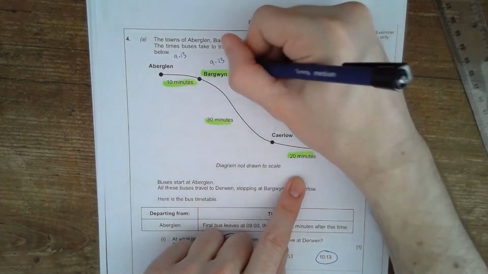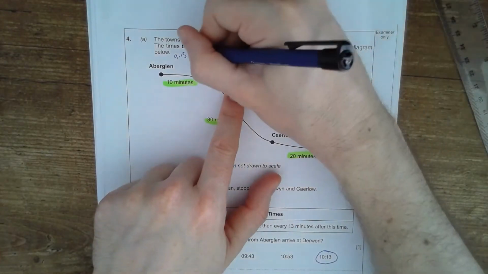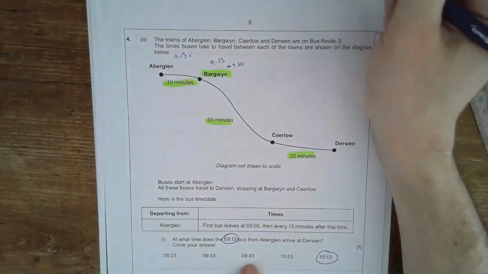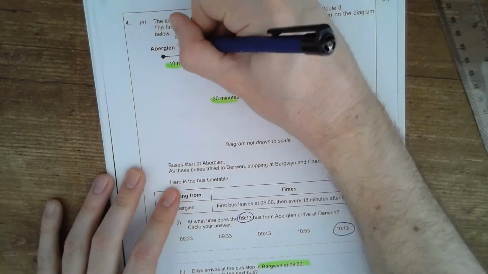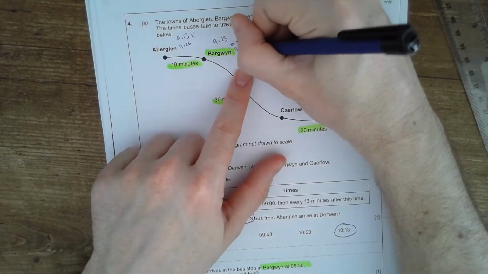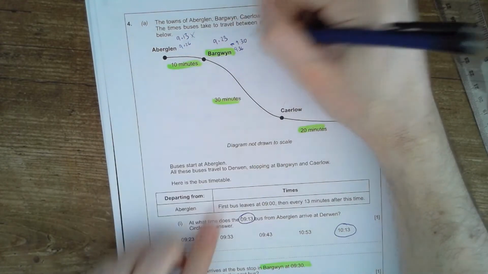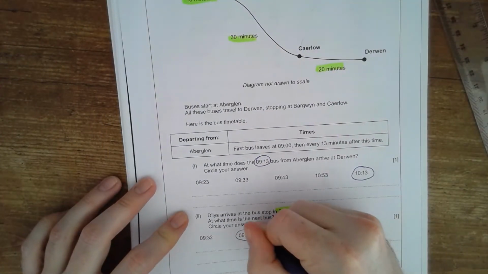And she gets there at 9:30, so she gets there after this time. So she misses that bus there, so she does not get the 9:13 bus. We know that they arrive every 13 minutes after this time, so the next one would be at 9:26. It takes 10 minutes, so 9:36 will be the next one. She got there 6 minutes early. Okay, so 9:36 is the next time that the bus arrives.